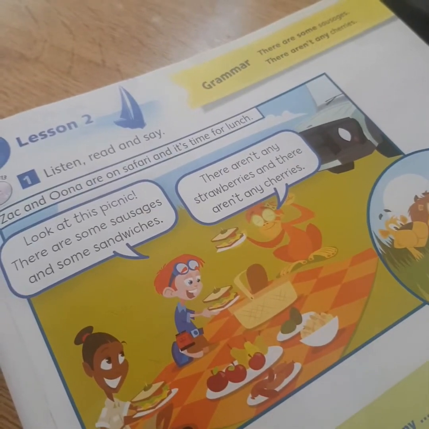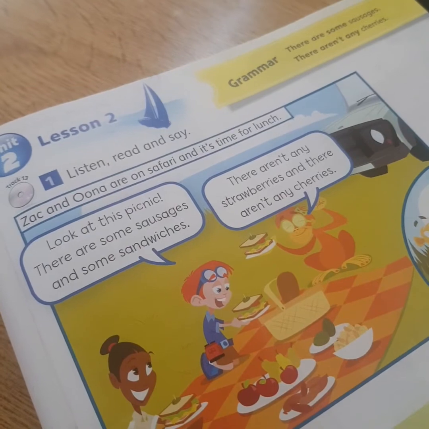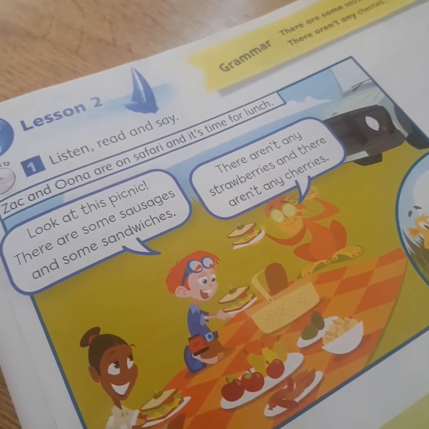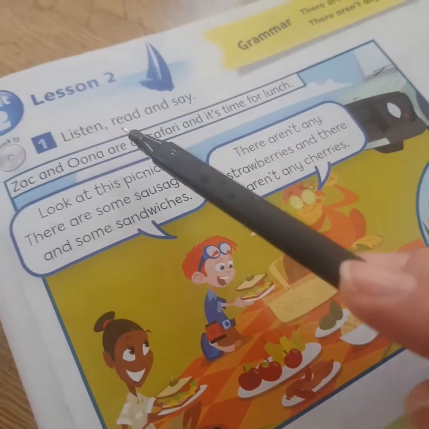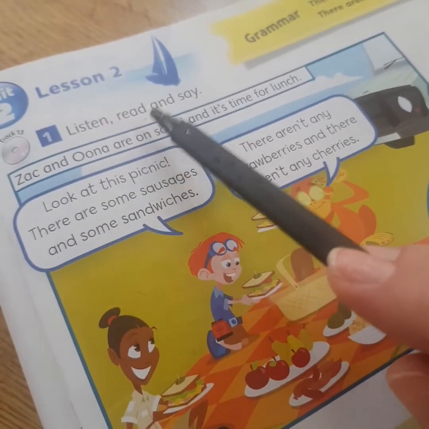Hello, third graders. Please open Pupil's book, page 17. Listen, read, and say.